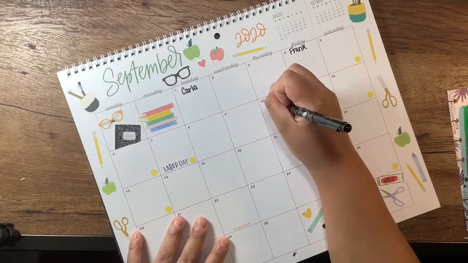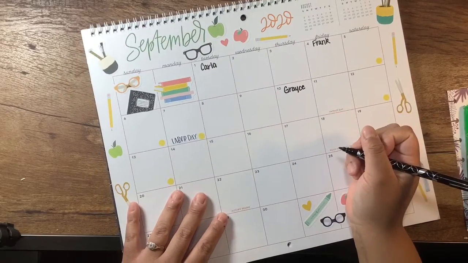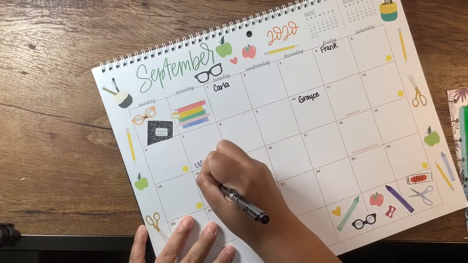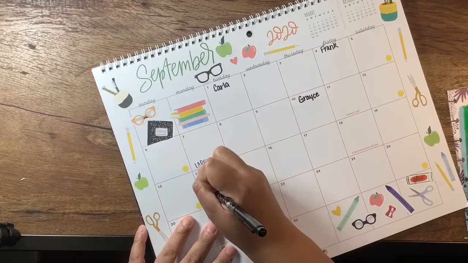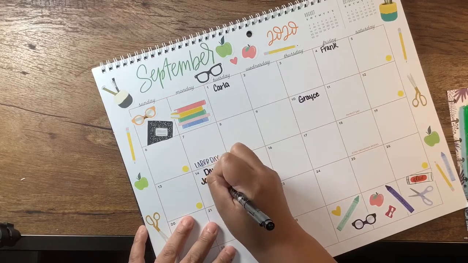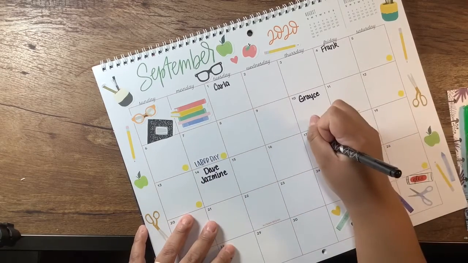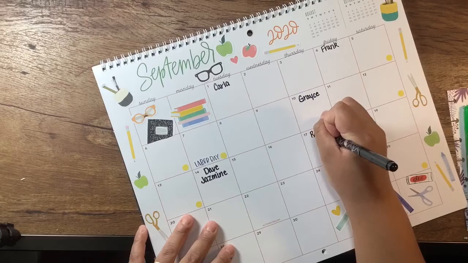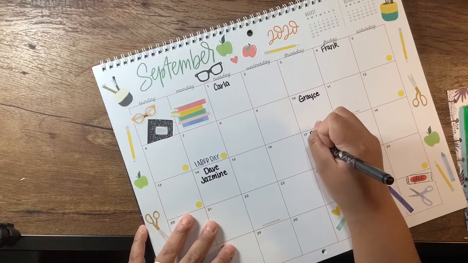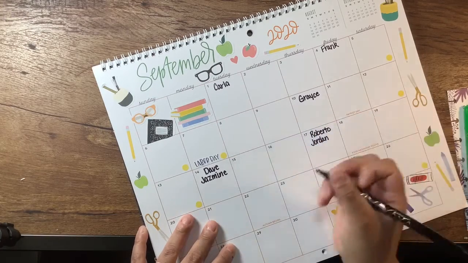So Cousin Gracie, my cousin Dave, and then another cousin, Jasmine, my cousin Robert, well, Roberto, and then my cousin's son Jordan, my mom.